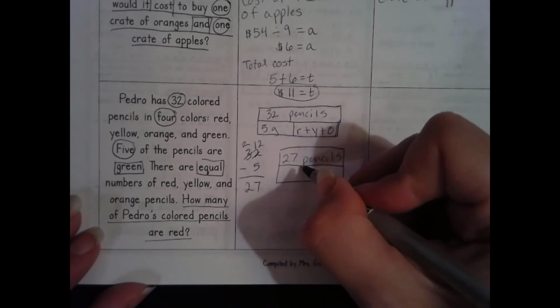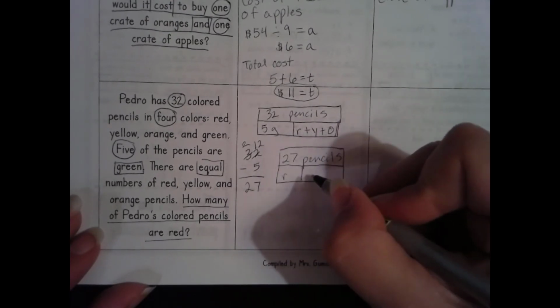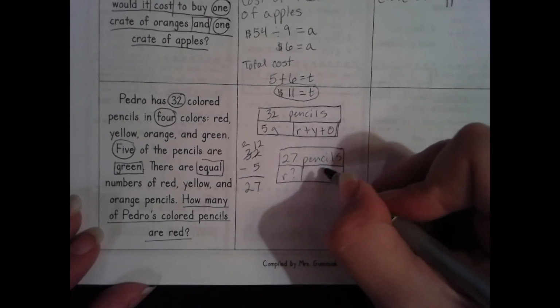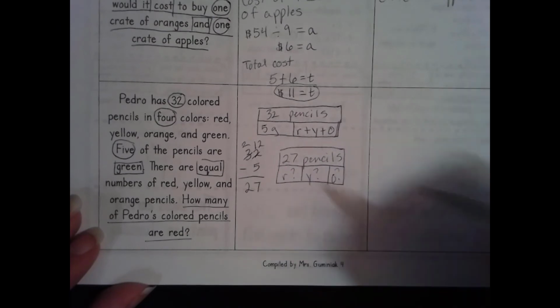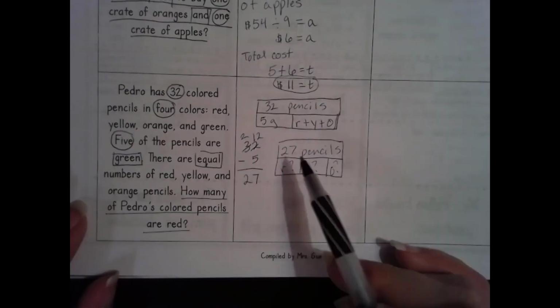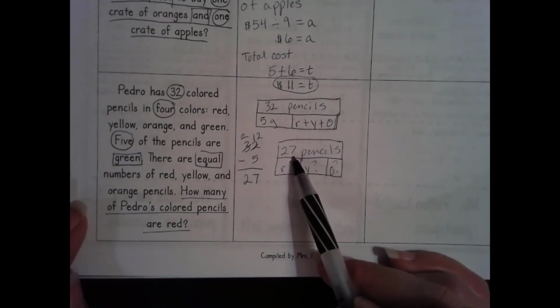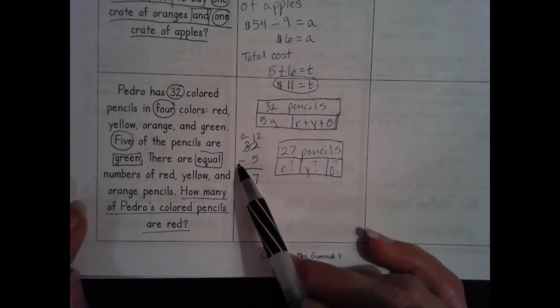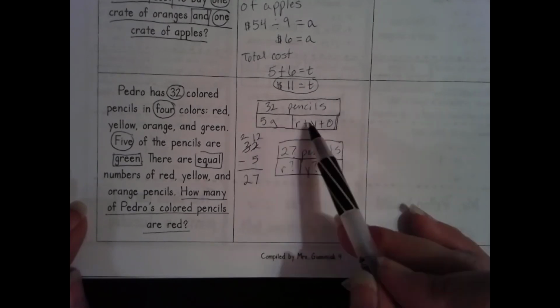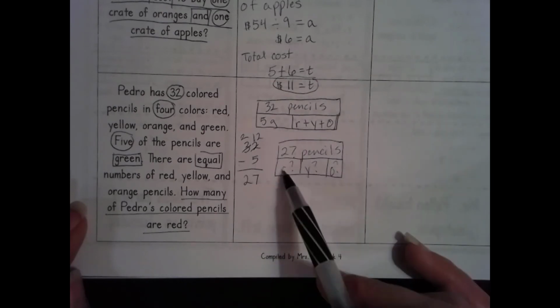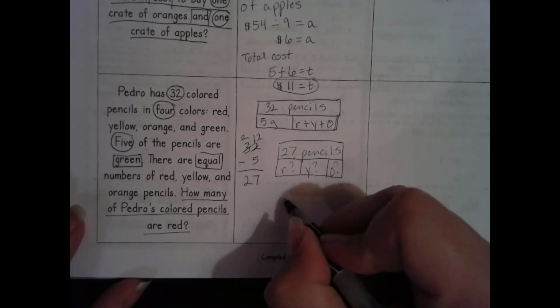And there's an equal amount of red, yellow and orange. I don't know what it is. So I know my total. When I know my total, I'm going to either subtract, like in this case, or divide. I subtract when they're unequal groups. I divide when they're equal groups. Well, these are equal groups.